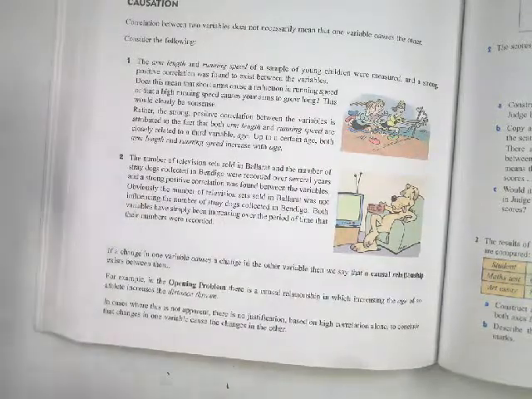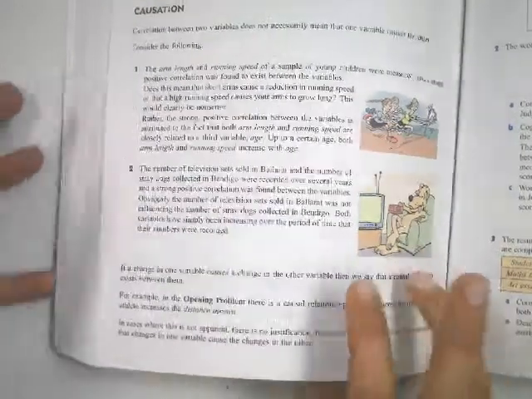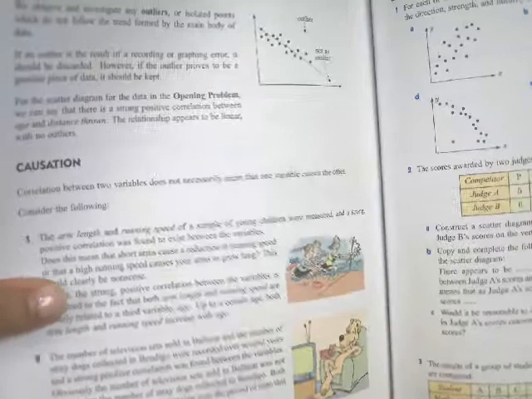So the book gives a second example of being careful with correlation and causation. You can read through that, but just know that just because you find that the correlation is high between two variables, that they have a strong correlation, doesn't mean that they cause one another.